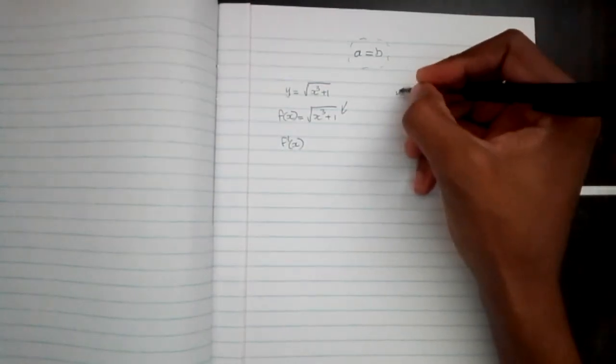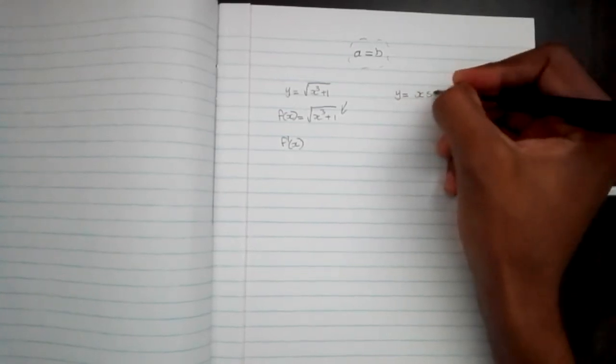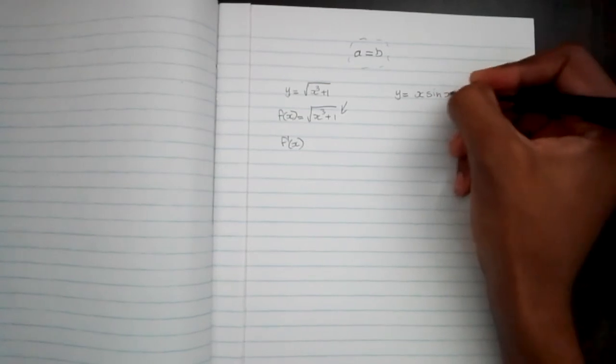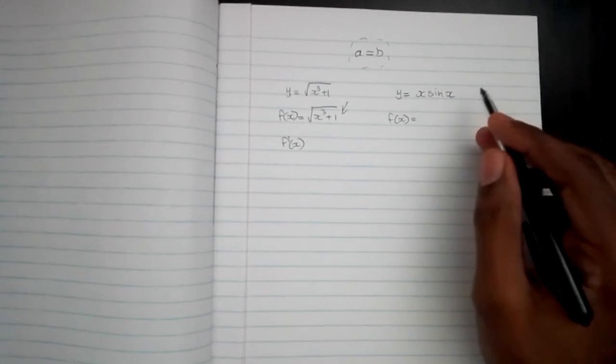Let's look at y equals, let's say, x sine x. This again has a typical form like the equation over here. So y is still a function of x. It is still the subject of the formula, and there are no other variables.